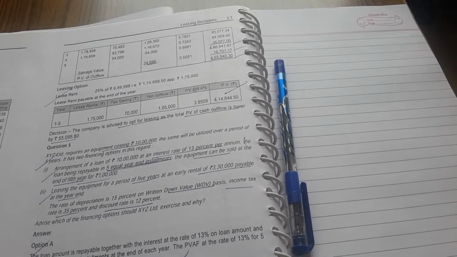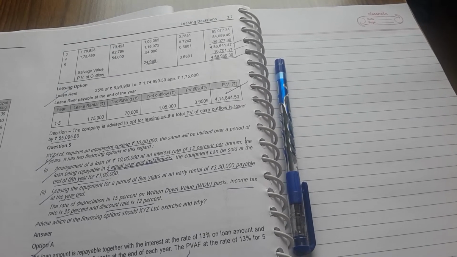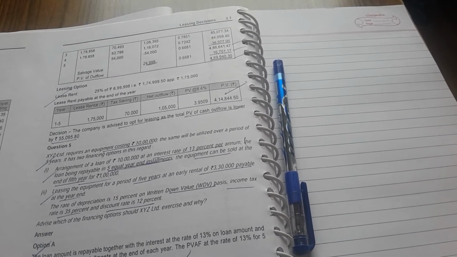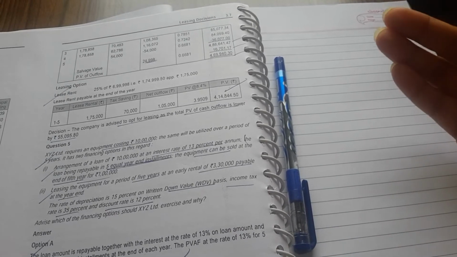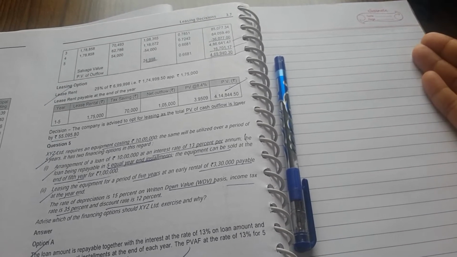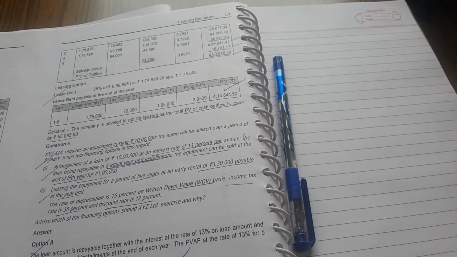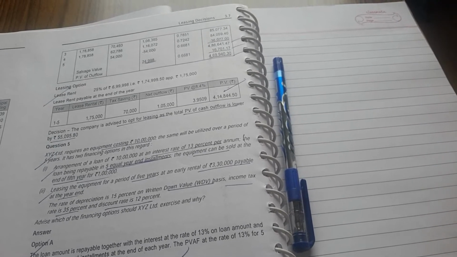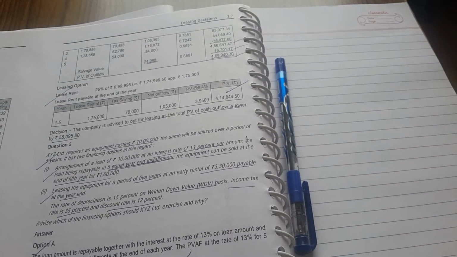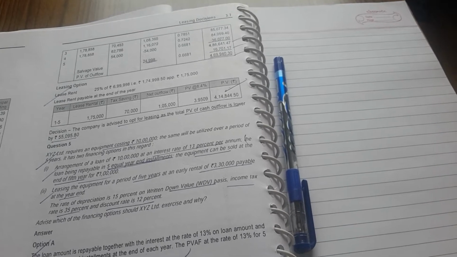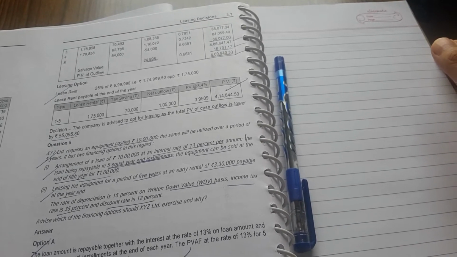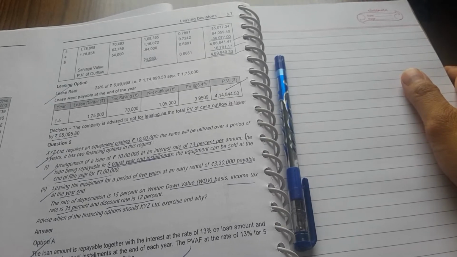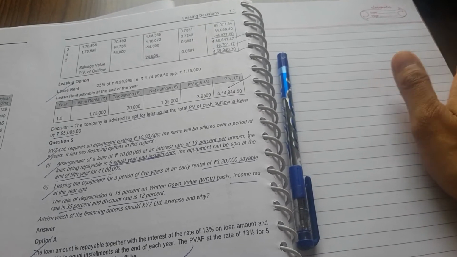We are evaluating the proposal. We will be evaluating the alternatives, that is the buying option and the lease option, and we will decide on that particular option which is beneficial for the company or the person. Okay, so that is the main reason why we are doing these questions.